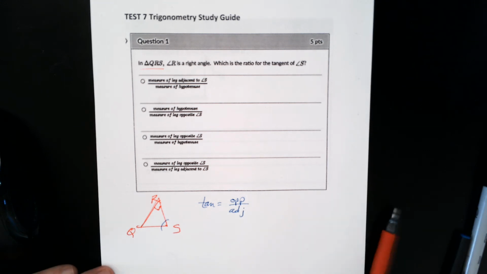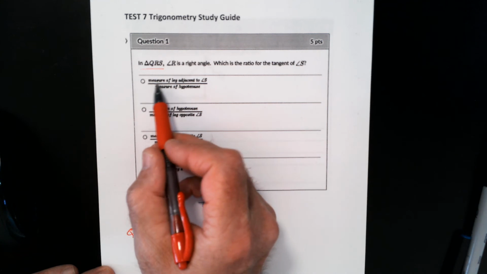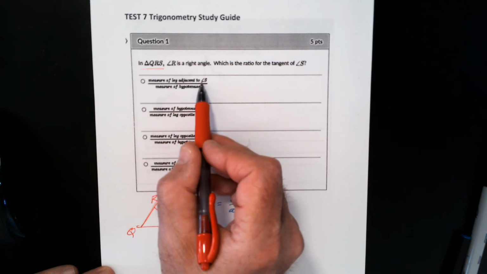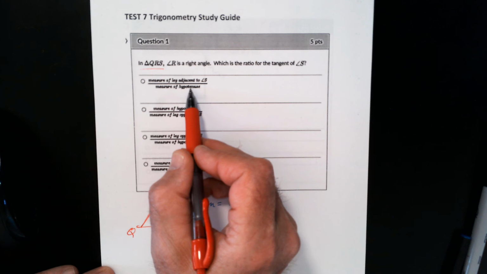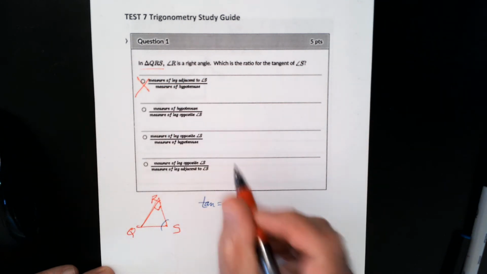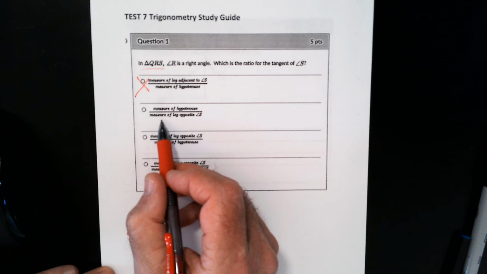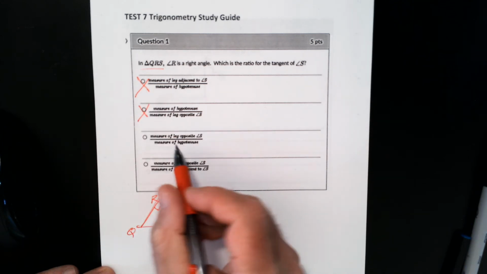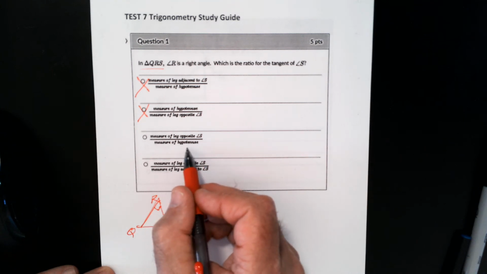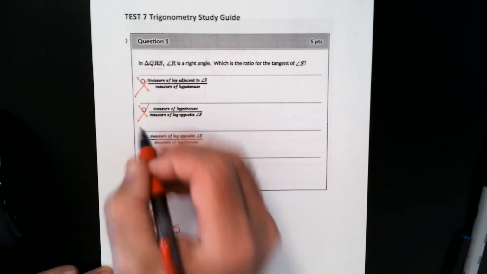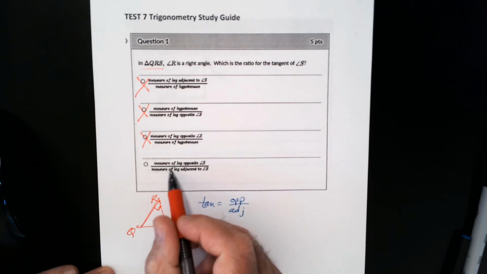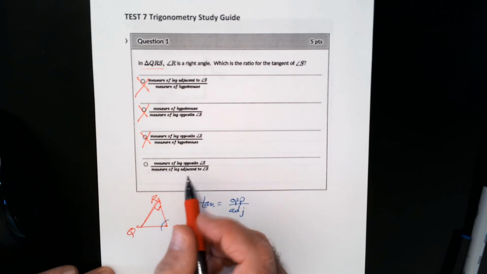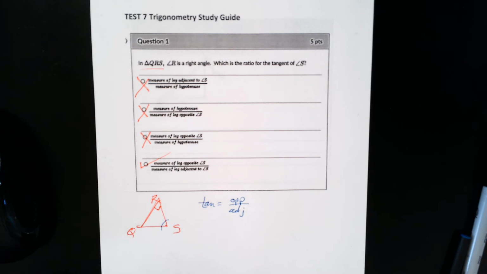So let's look at our choices here. Choice one, is it the measure of the leg adjacent over the measure of the hypotenuse? No, that's not it. Is it the measure of the hypotenuse over the measure of the leg opposite? No, that's not it. Is it the measure of the leg opposite over the measure of the hypotenuse? No, that would be sine. Is it the measure of the leg opposite over the measure of the leg adjacent? Bingo. That's it. All right, let's keep going here.